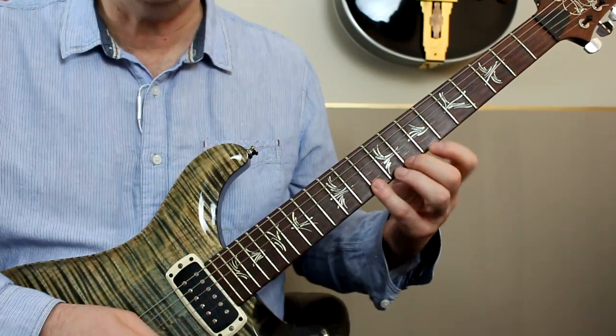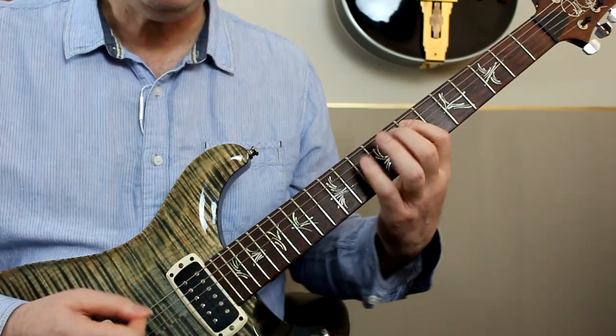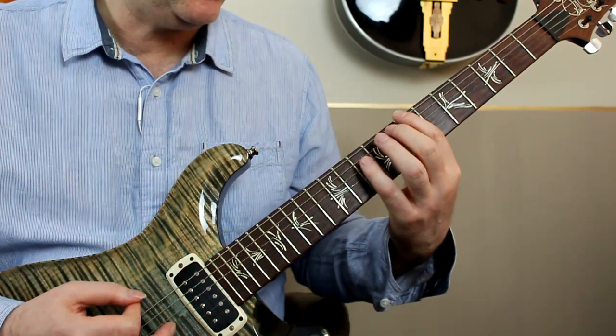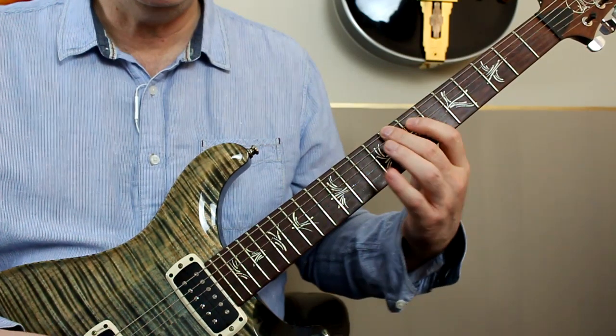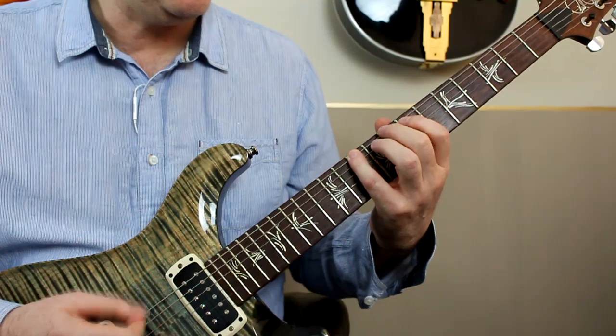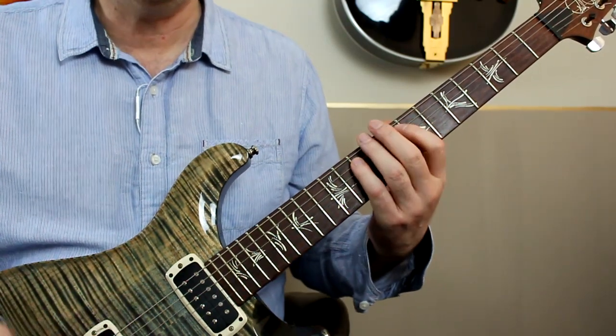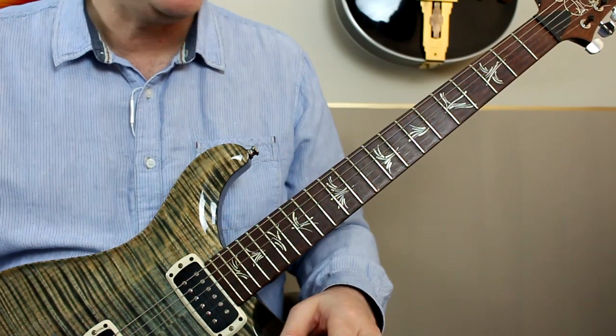It might fall off the top or fall off the bottom, but this concept of 2 strings where there's a semitone between the first 2 notes and a tone between the second and third notes across the 2 strings, that's fragment 2, so that's pattern 2.